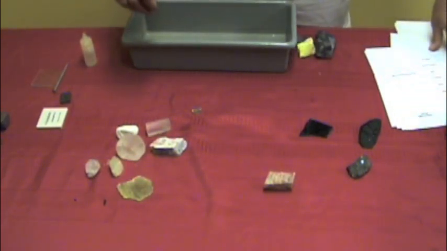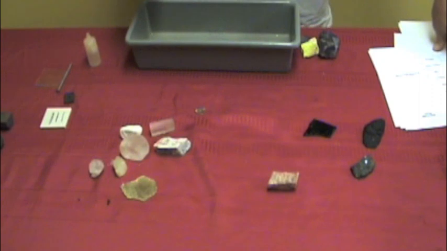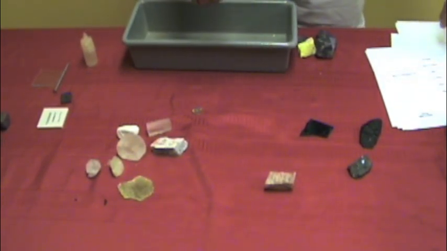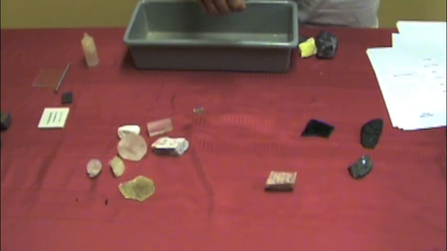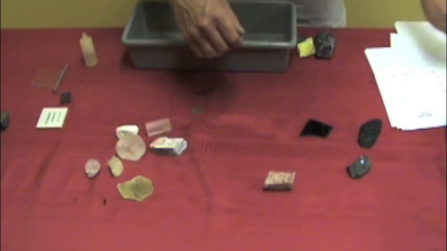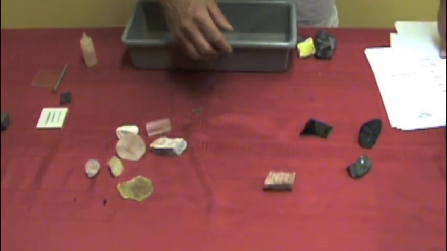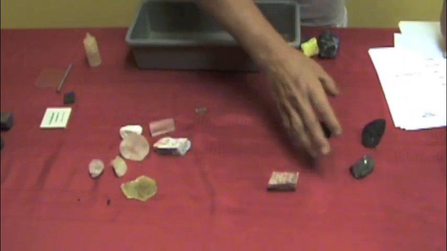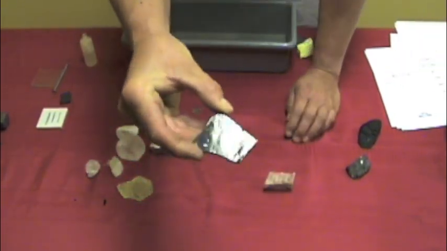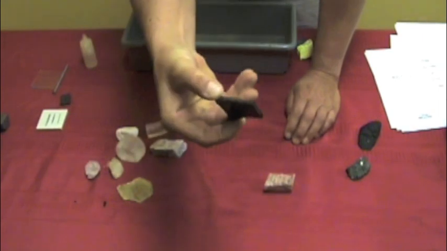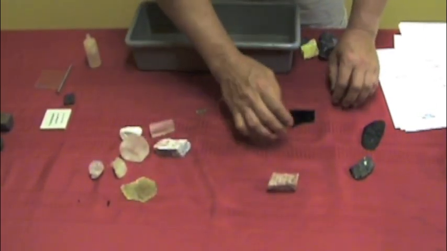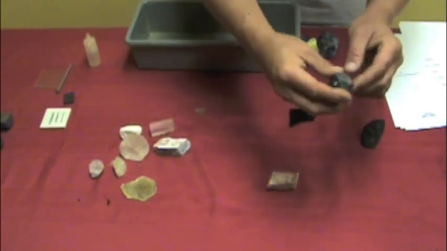Alright, moving on to the next one. It says it's got needle-like crystals. There's your one property hint. Well, and it also says it's non-metallic, but it's darker. So we've only got the 3 in the darker so far, right? So let's look. Does that look needle-like to you? Not so much to me. So we're going to say there's no needles in that one.